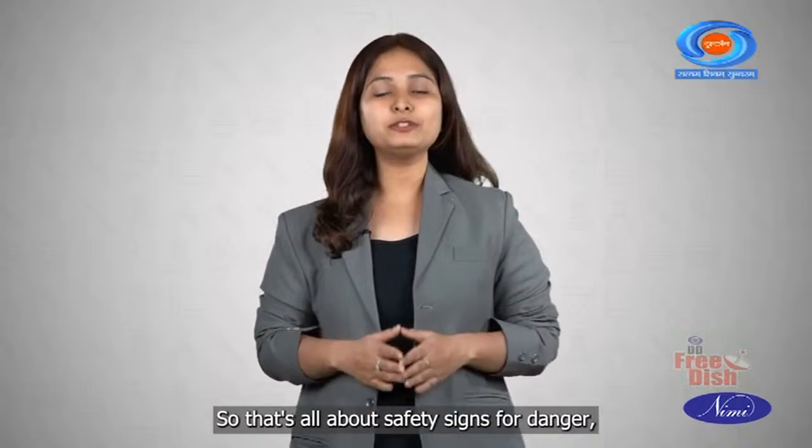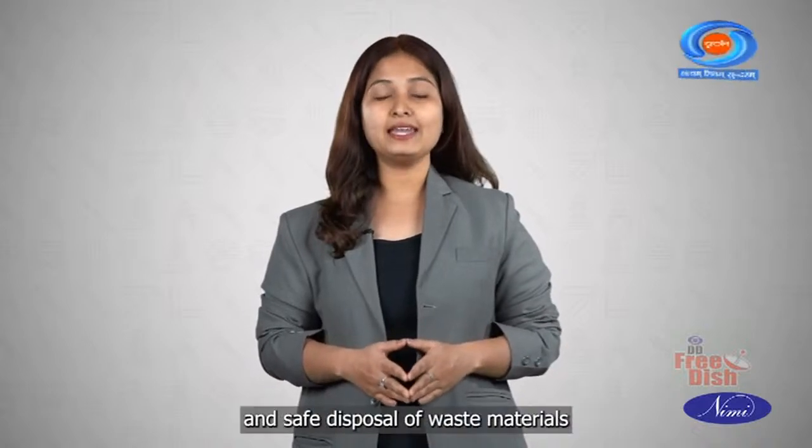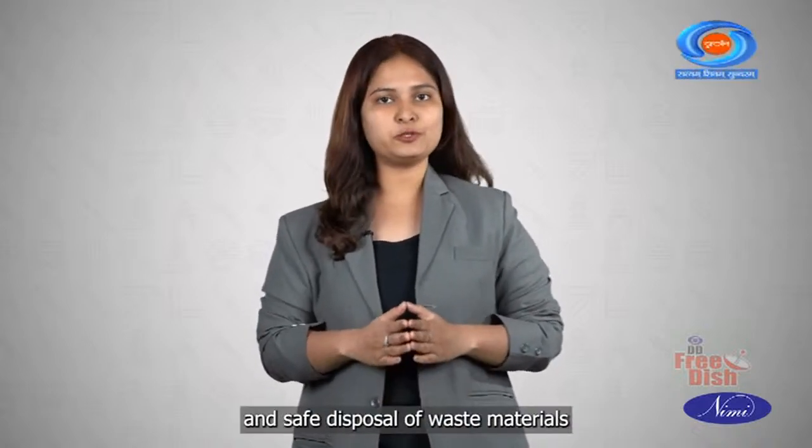So that's all about safety signs for danger, warning, caution and personal safety message and safe disposal of waste materials.